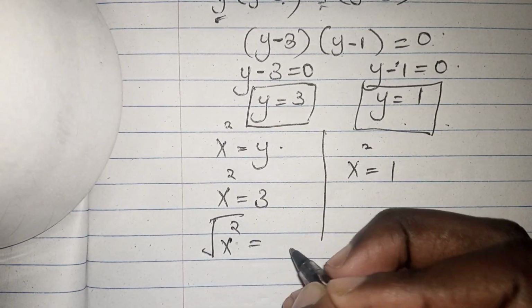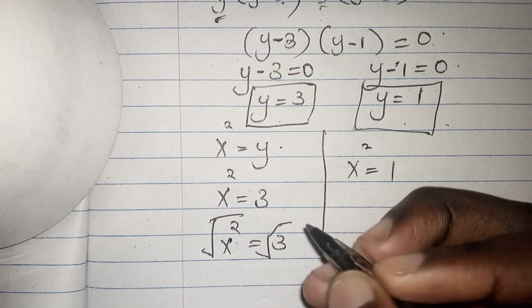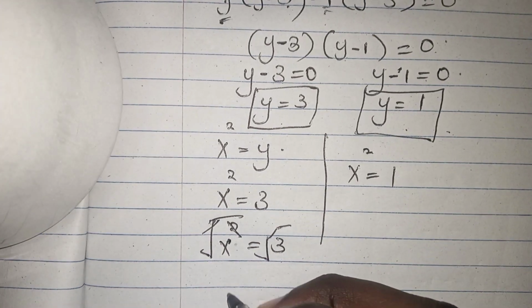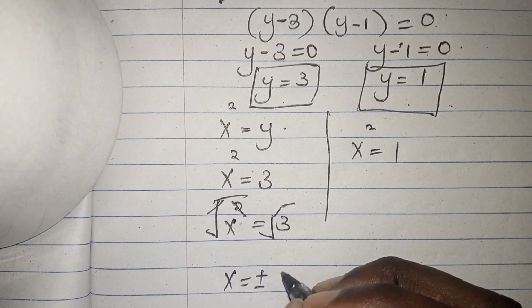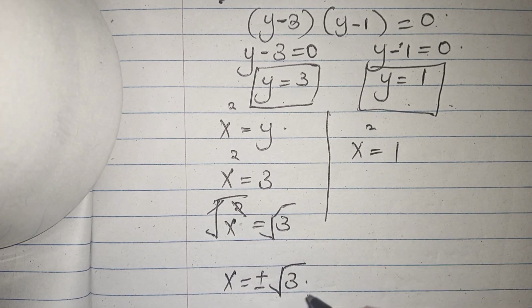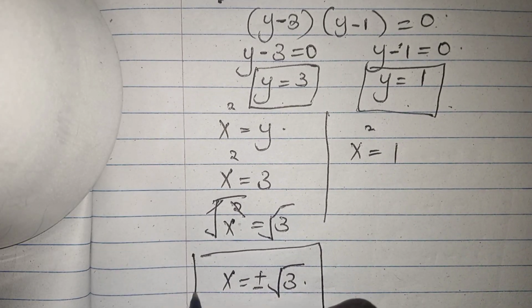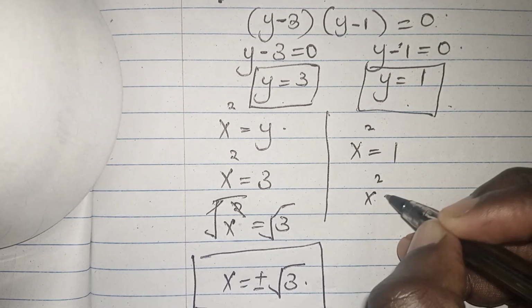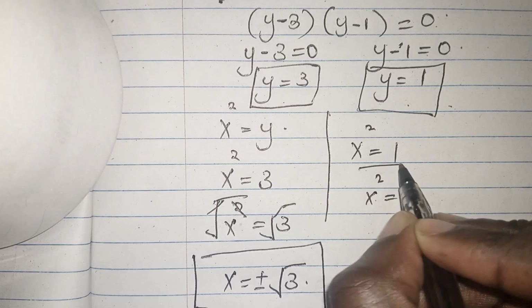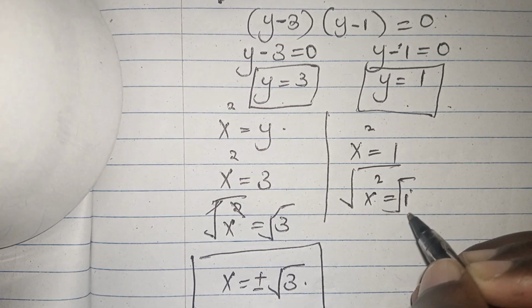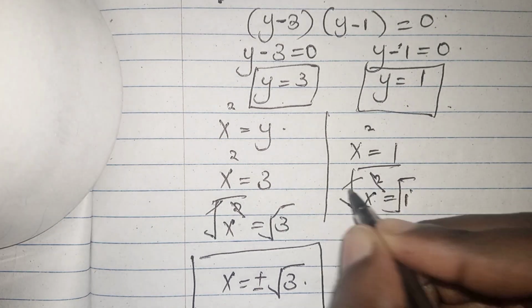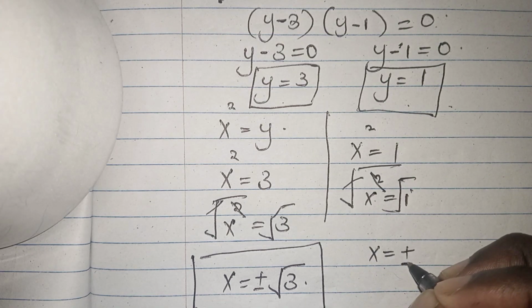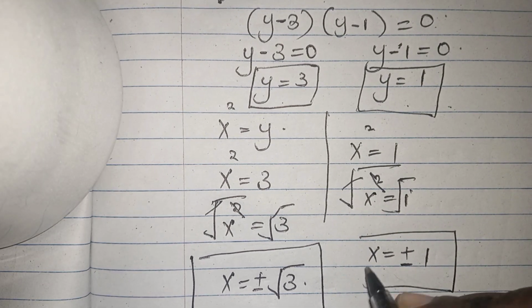So this square will cancel with the square root, and the value of x is equal to plus or minus the square root of 3. So this is our final answer. And on the other hand, x squared is equal to 1. So we shall square root this side and this side. So this square will cancel with the square root, and x is equal to plus or minus 1.